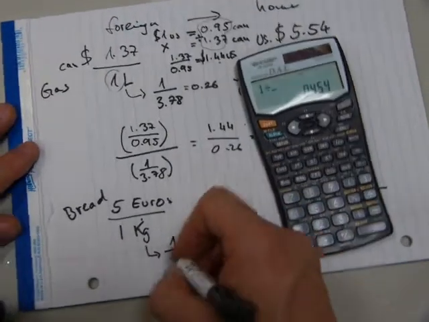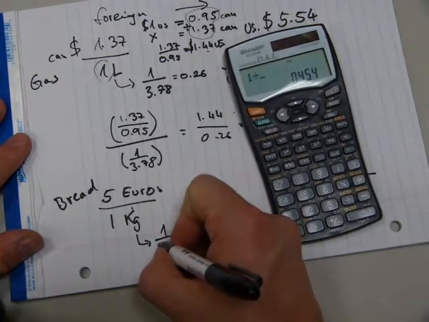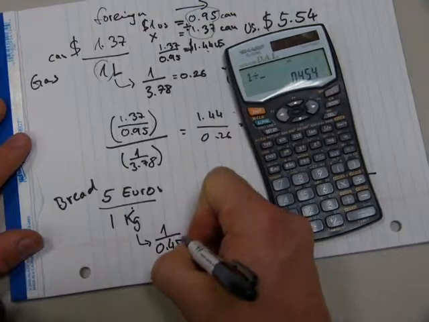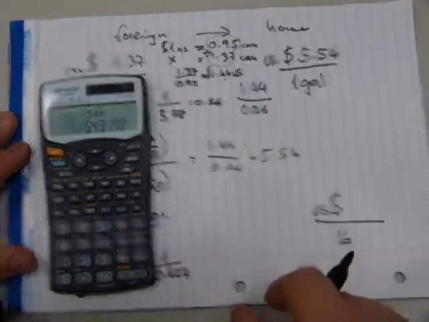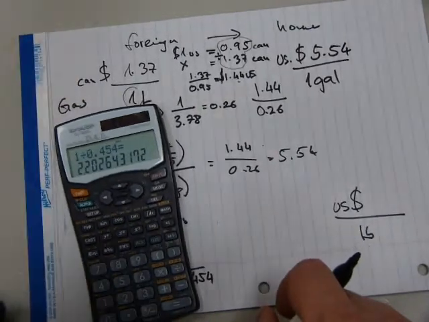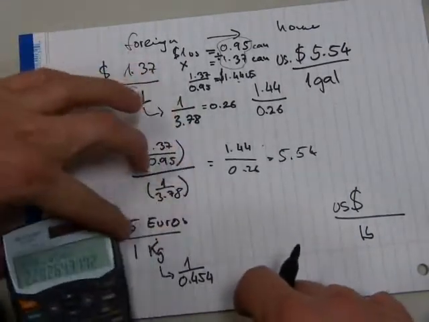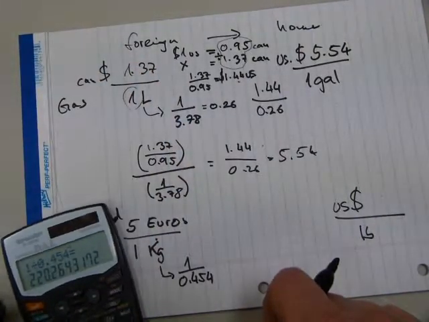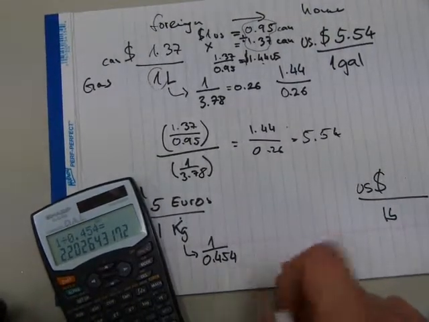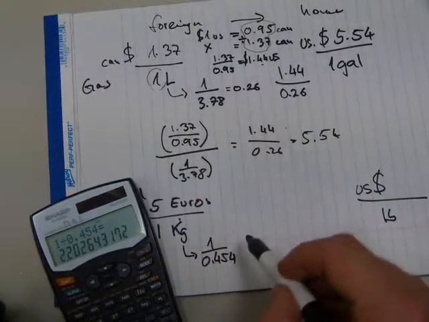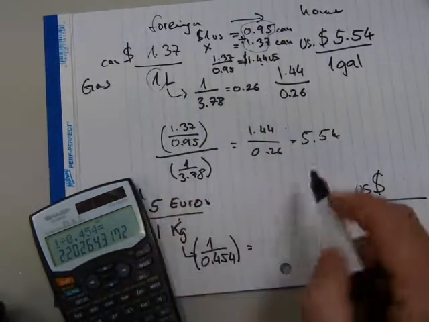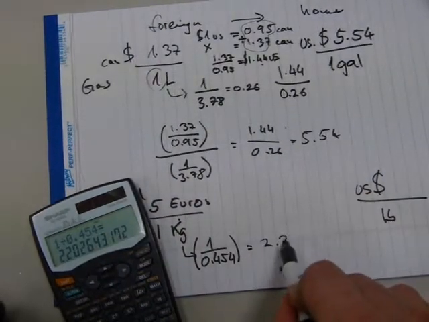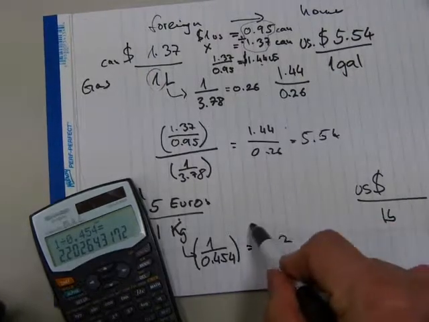This is the inverse of the previous number. So you don't have to memorize that number, 2.2 something something. If you don't like memorizing numbers for no particular reason, this is going to be our denominator again in a big bracket, or we can make a subtotal out of it. It's 2.2, and that's our denominator.